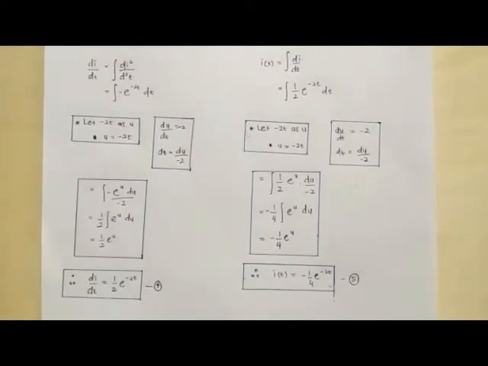So the x in this question is t. So the final answer will be in terms of t. So these four are the processes of integration by substitution to find di over dt, and the last answer is the di over dt that we got.